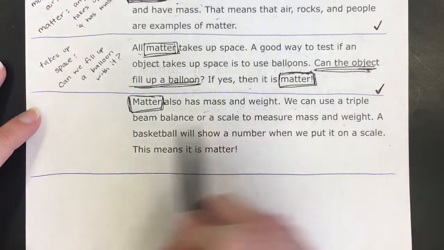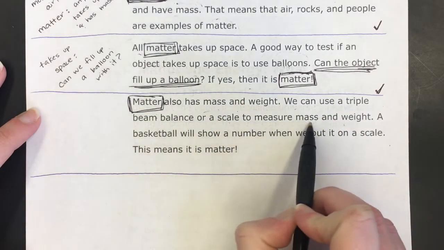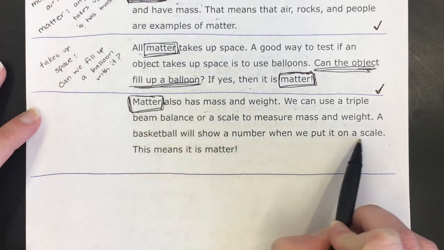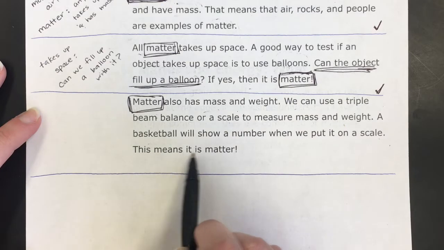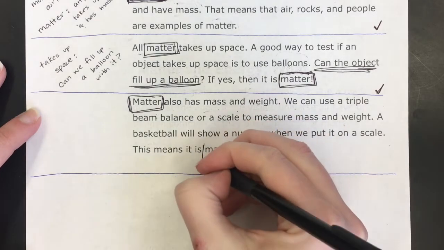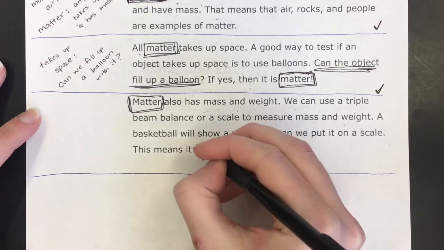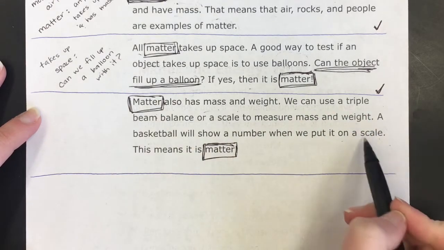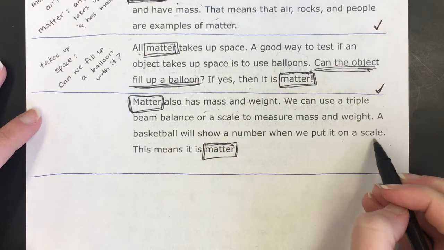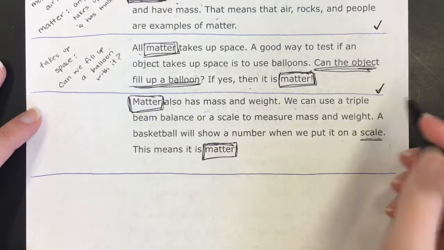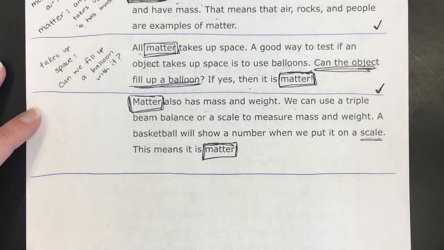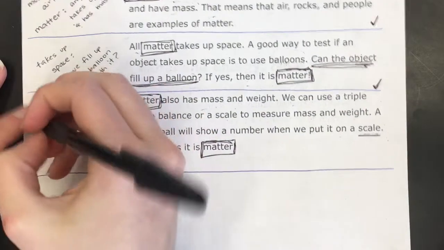We can use a triple beam balance or a scale to measure mass and weight. A basketball will show a number when we put it on a scale. This means it is matter. Okay, so we're trying to figure out whether something is matter or not. So if we put it on a scale, we can see if it's matter. So the scale might be important here. Mass and weight, anything that takes up space and has mass is matter. So that would be important.